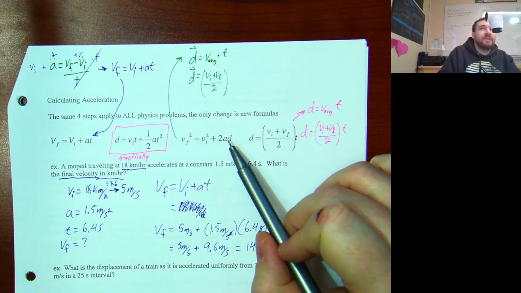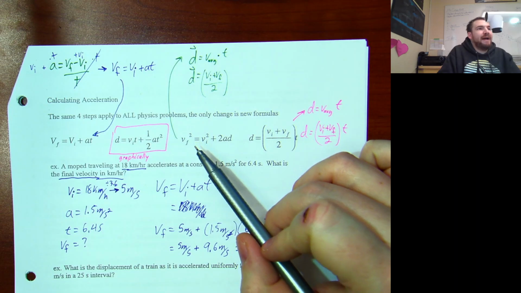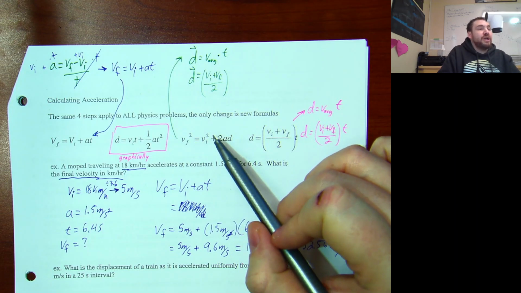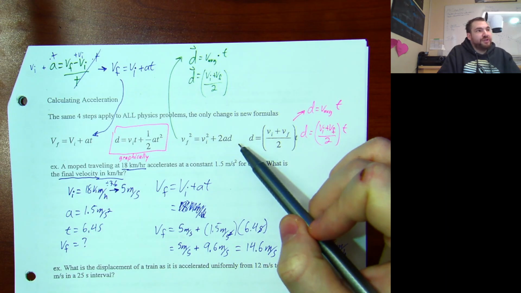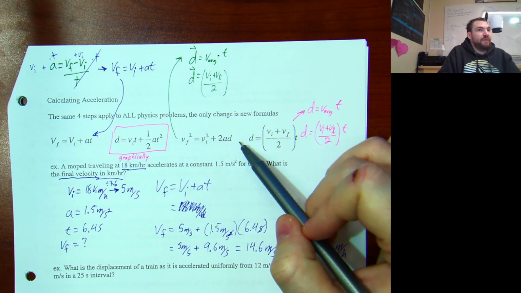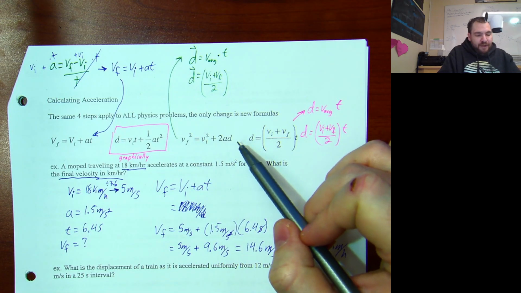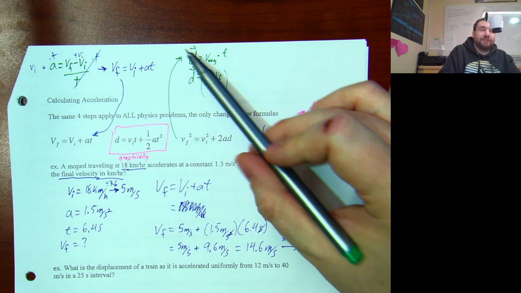The other thing I'm going to do is bring in my acceleration term, and I want to get rid of time. So this equation is really useful when it doesn't matter how long you have been traveling for. You just know you've got an initial velocity, a final velocity, and acceleration. Or maybe you know your displacement and these two velocities, and you want to find out what your acceleration was. So I want to get rid of this time piece here in this expression.